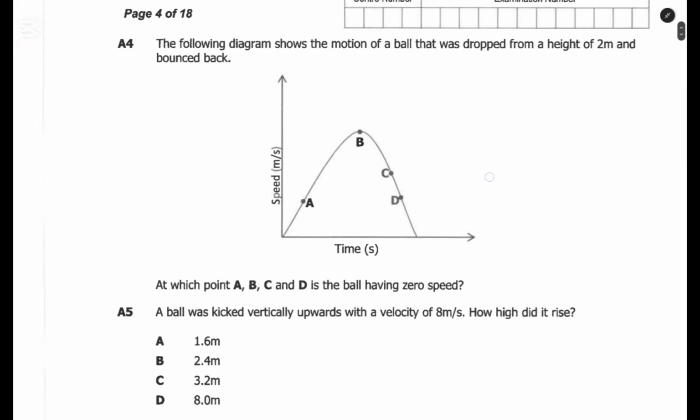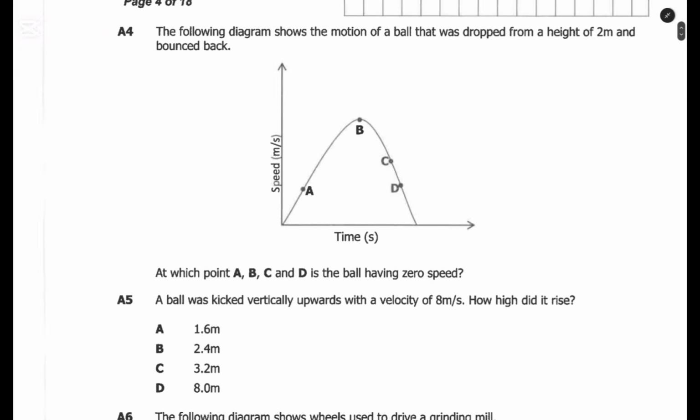All right, let us look at question 4. The following diagram shows the motion of the ball that was dropped from a height of 2 meters and bounced back. So it bounced back. At what point A, B, C, and D is the ball having 0 speed? So when you throw something, at some point it stops momentarily before it starts coming down. So where it stops momentarily, just for some milliseconds, at that particular point it has 0 speed. And therefore, here the answer is B.